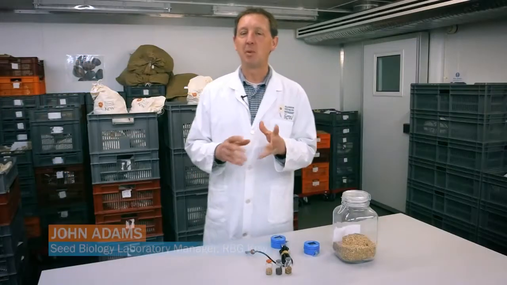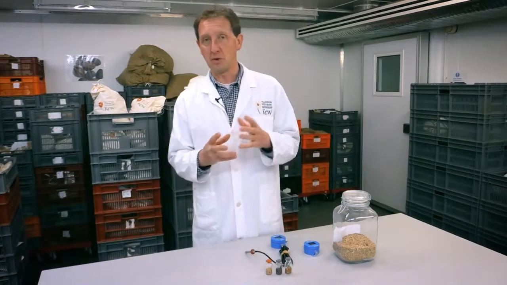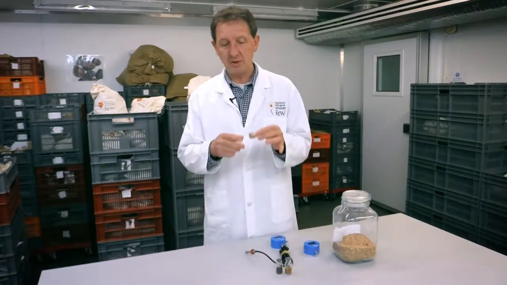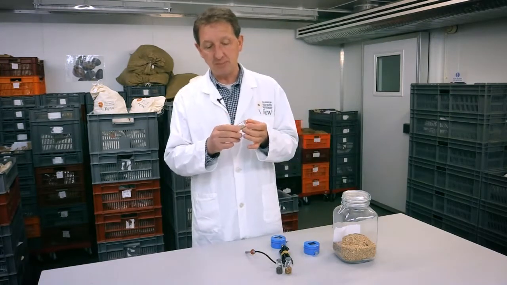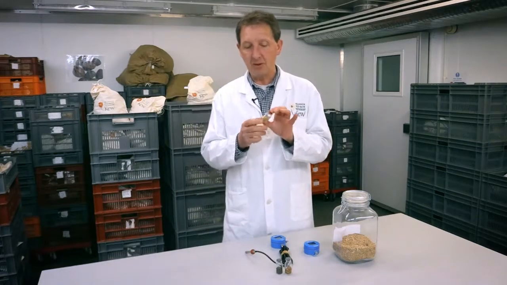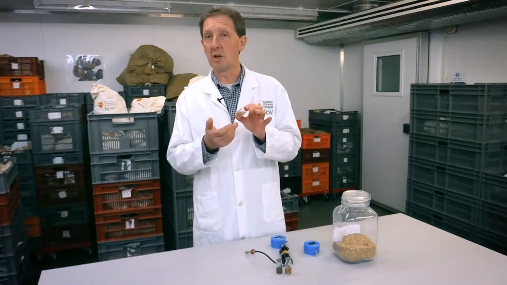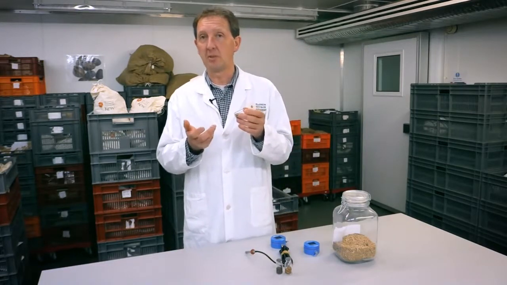Drying is one of the most important factors in maximising seed longevity. But how do we know if a seed is dry? Traditionally, the technique was called gravimetric moisture content, where you took a sample of seeds, you weighed it, placed the sample in an oven at an elevated temperature, left it overnight, and in the morning re-weighed it, and the difference between the two weights was the moisture lost. This is obviously a destructive technique and takes a long time to do.